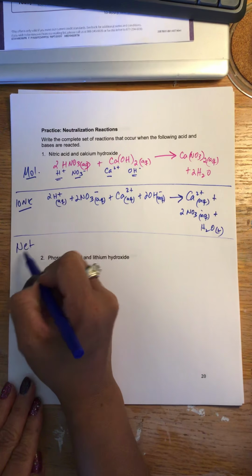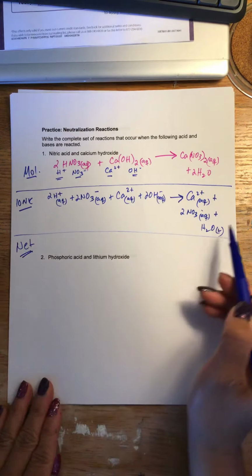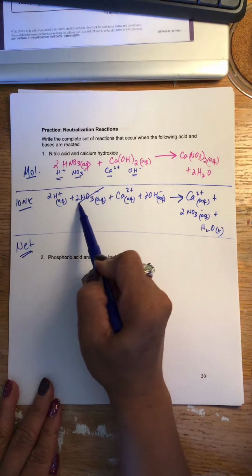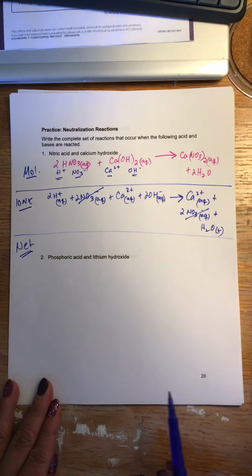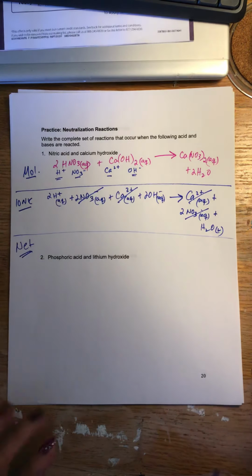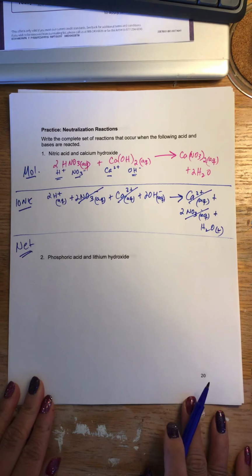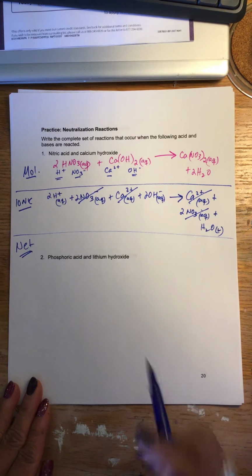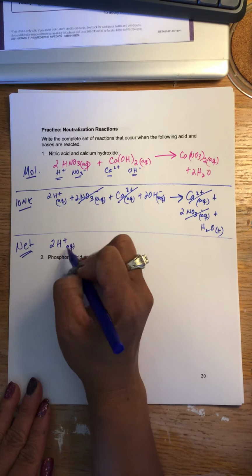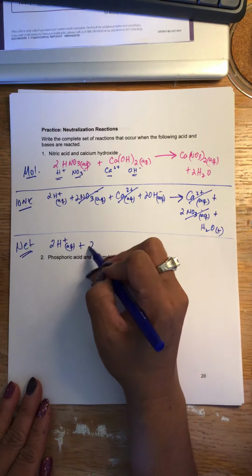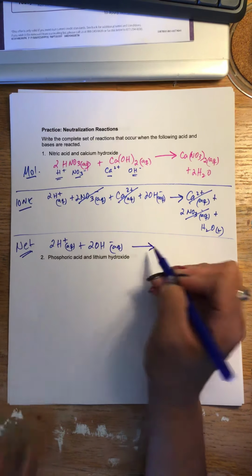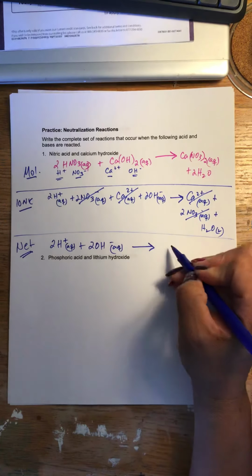Now we look at the net equation here, and we cancel what is similar on both the left and the right. Nitrate cancels out and calcium cancels out, so there is no reaction between nitrate and calcium. What's left is 2H plus aqueous plus 2 hydroxide forming water.